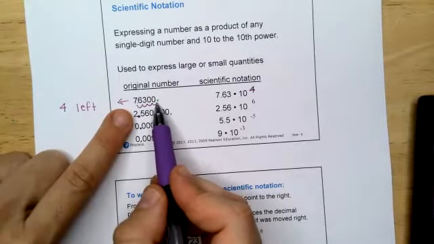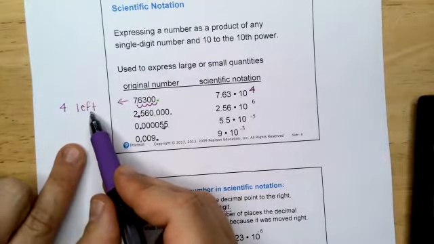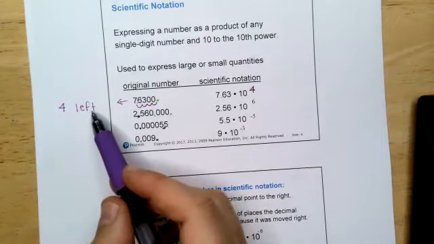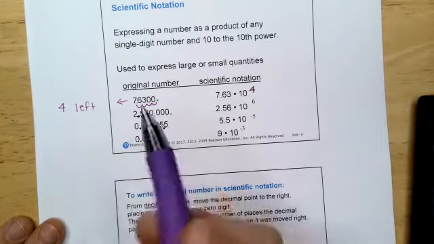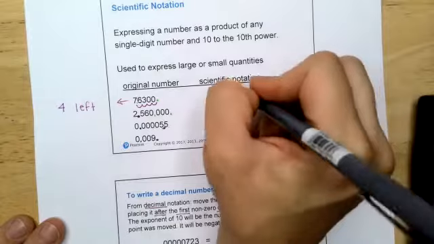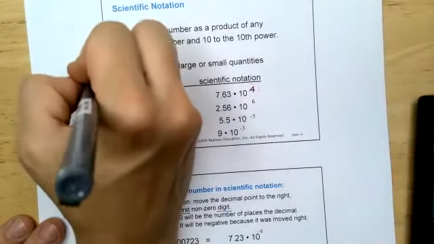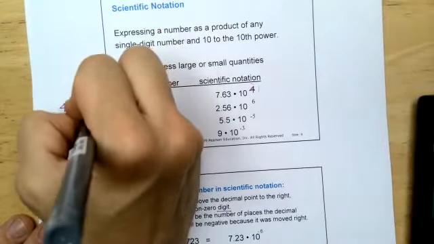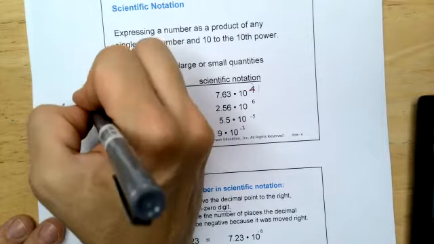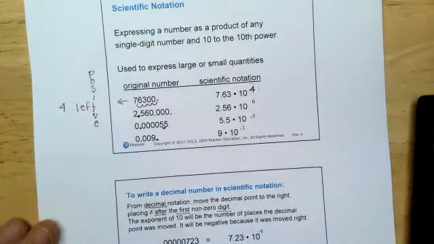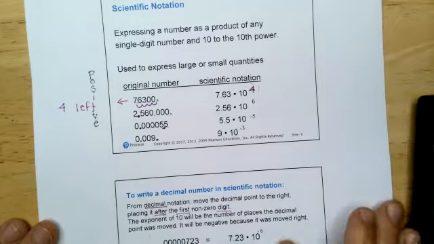So how many places do we have to move the decimal? We had to move it 4 to the left. If you are moving your decimal point to the left, you are creating a positive exponent. Good.